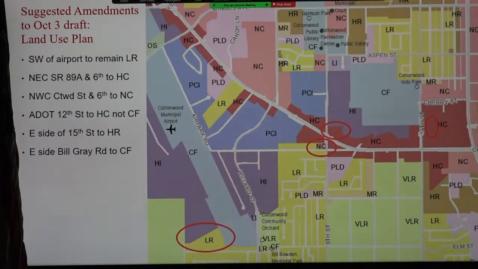Also, up on 15th Street near Main and Mingus, these two half blocks here, those right now are zoned C1. Those whole blocks are zoned C1, but the back half facing 15th Street is not designated as commercial or high-density residential. It was designated as low-density residential. Again, to reflect existing conditions, we're proposing that get changed to high-density residential to encourage high-density residential uses, which are allowed outright in the C1 zone.